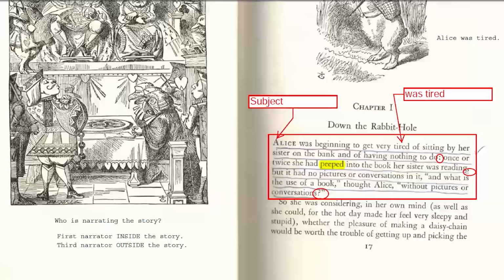All right. The next sentence continues. So that's really Alice was tired, but all of those other words enrich that sentence. They enrich it. That's what punctuation does. That's what other words do. They enrich the simple sentence, because that's a simple sentence. The next paragraph, if you read that, so she was considering. The word she, that's a pronoun.